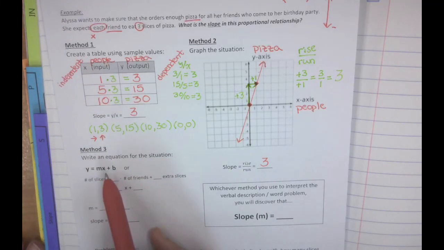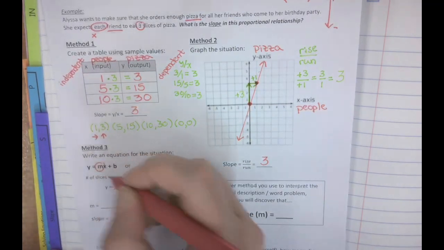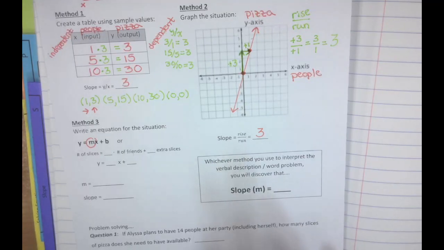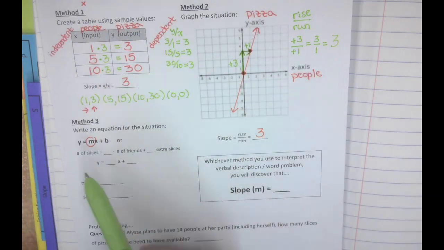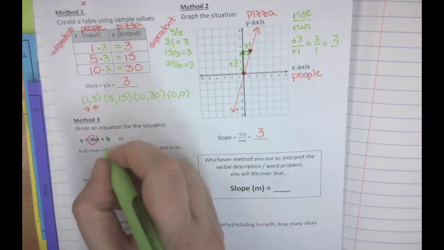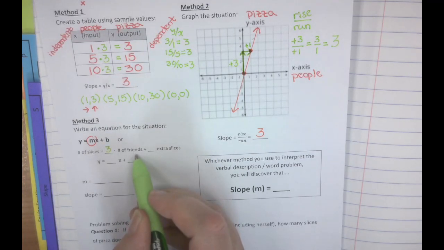Here's my equation form that I use. y equals mx plus b. If I'm looking for the slope, I'm looking at what value would be in the spot where the m is. Which number gets multiplied by each x value? Well, if I look up top in my table here, or if I just think about the scenario, if I haven't done the table yet, my number of slices that she needs total is going to be equal to 3 times the number of friends that can come.